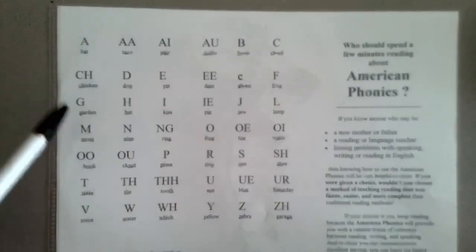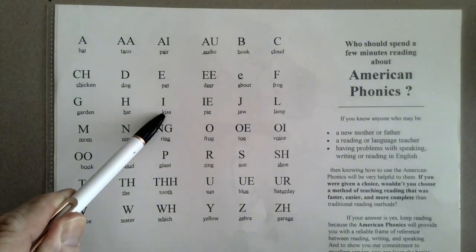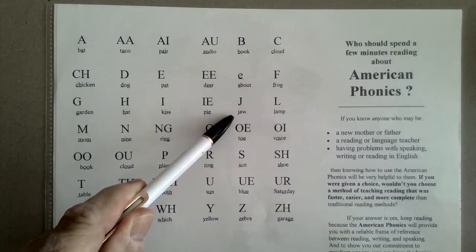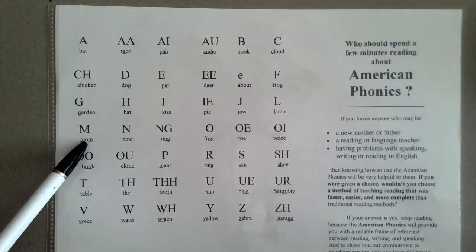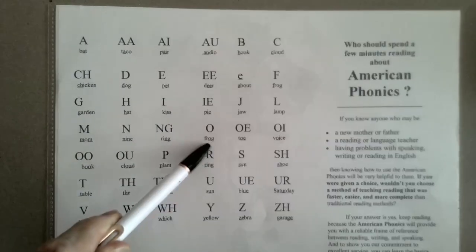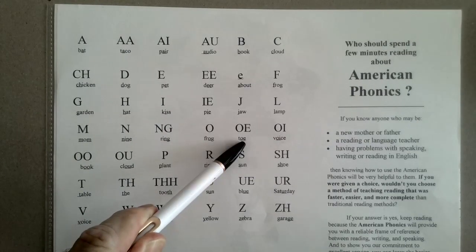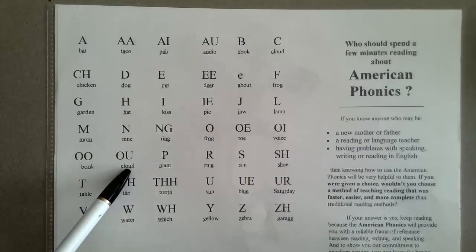F in the word frog. G in the word garden. H in the word hat. I in the word kiss. I in the word pie. J in the word jaw. L in the word lamp. In the word mom. In the word nine. In the word ring. Ah in the word frog. O in the word toe. Oi in the word voice. O in the word book. Ow in the word cloud.